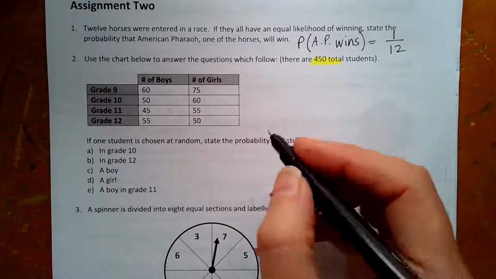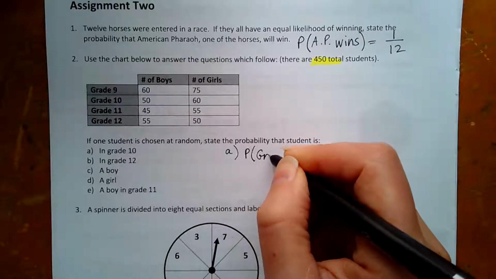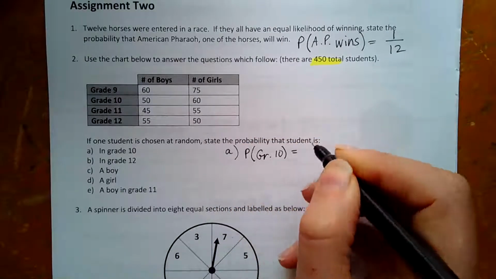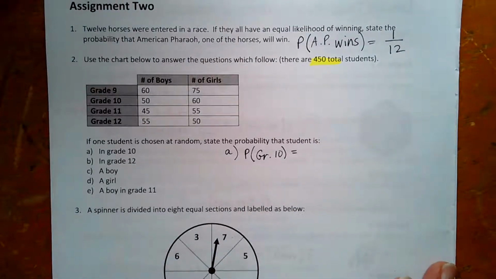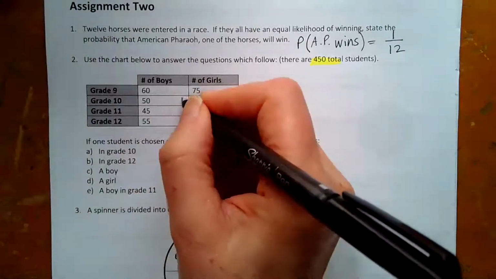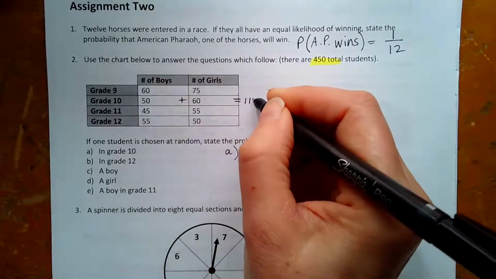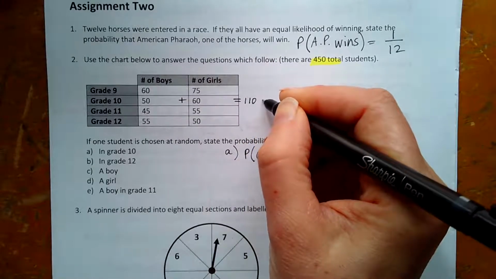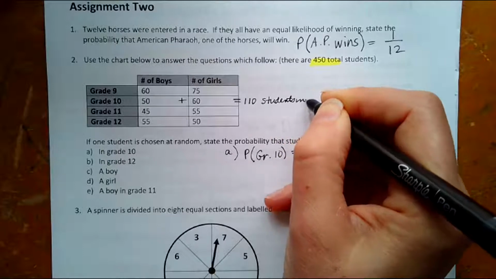All right, so I'm going to record my answers here. The probability the student's in grade 10. I have to find my total number of grade 10 students, so 50 plus 60 is 110 students in grade 10.